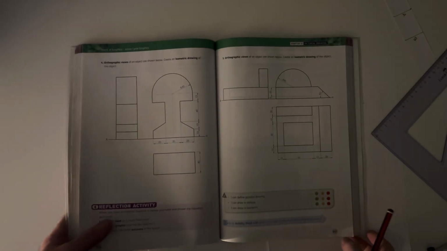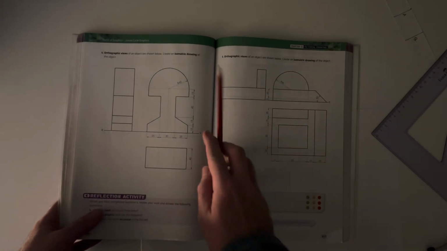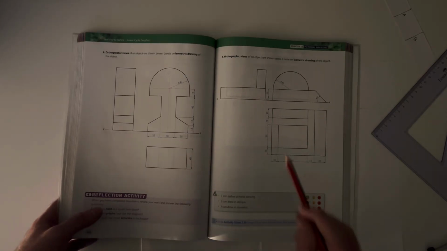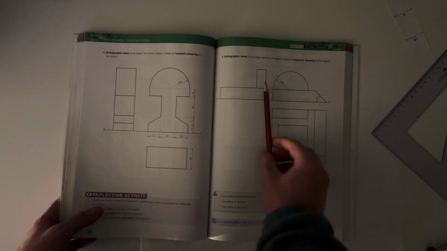Hi everyone, Mr. Dowling here. Today we're going to be talking about question 5 for pictorial drawing. We're going to be talking about the curve for this question.